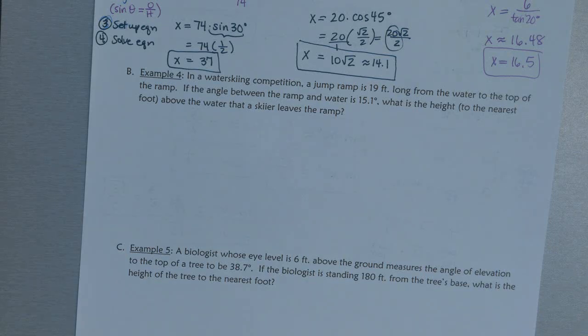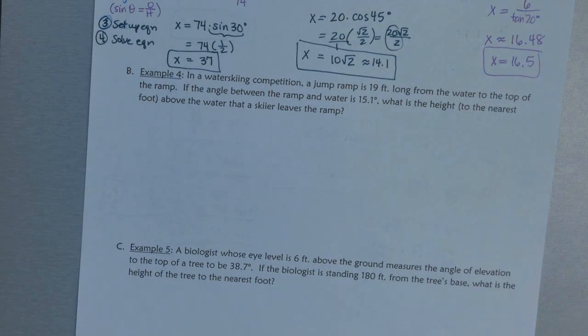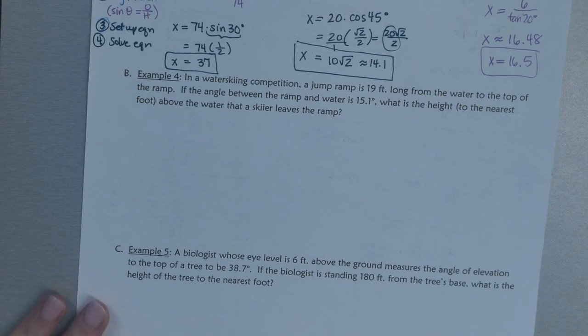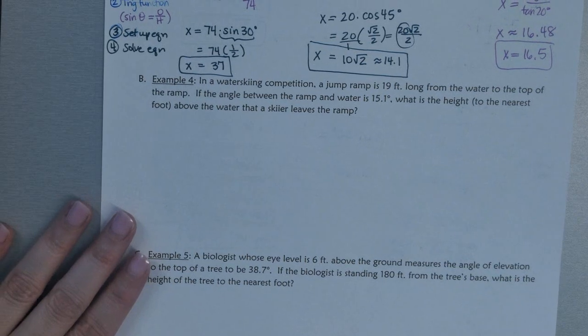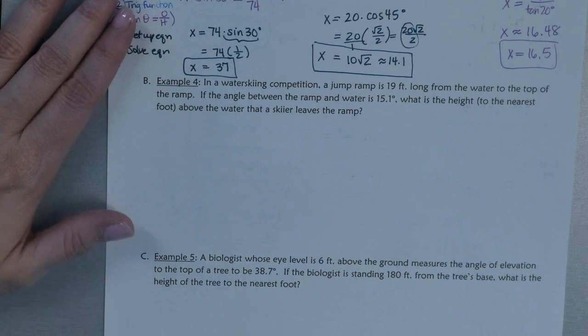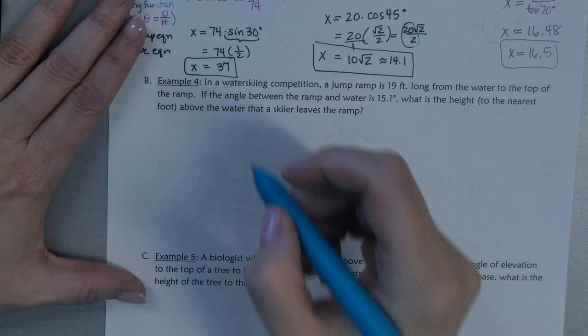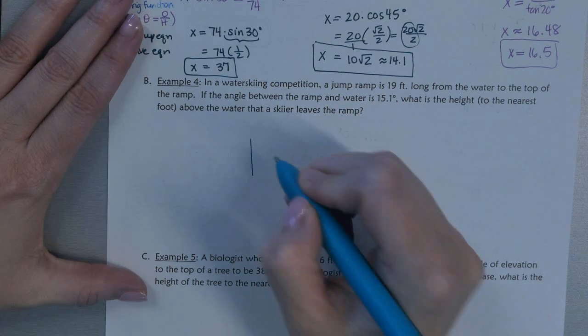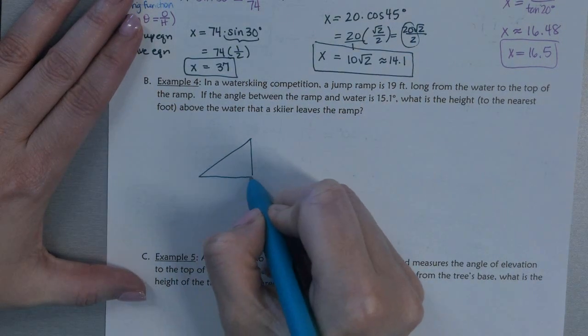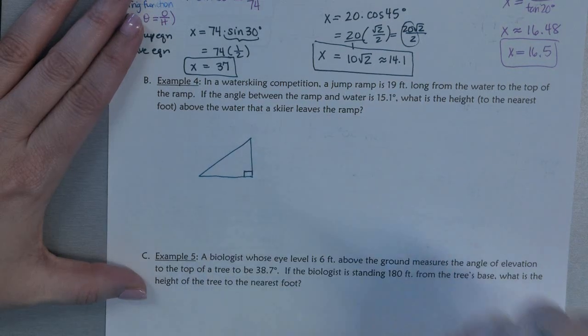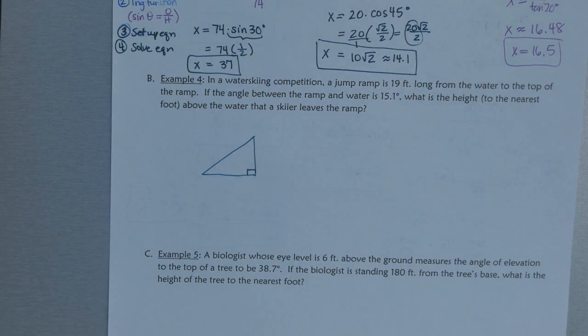Alright, so for every example that we're doing in the right angle trigonometry unit, you are going to be drawing a right triangle, okay? This is also something that will be part of your quiz points, like it'll say make sure you draw a picture for full credit. It does not have to be to scale, it just has to include a picture. Okay, so I want you to draw a right angle triangle, okay? Again, does not have to be to scale.